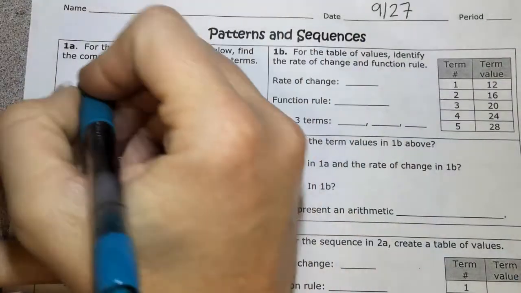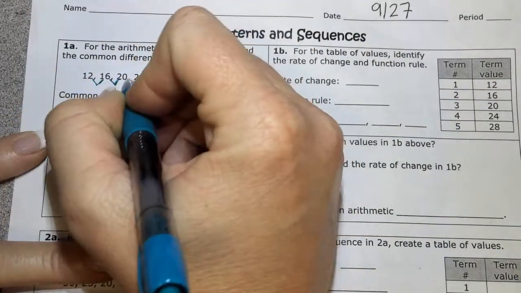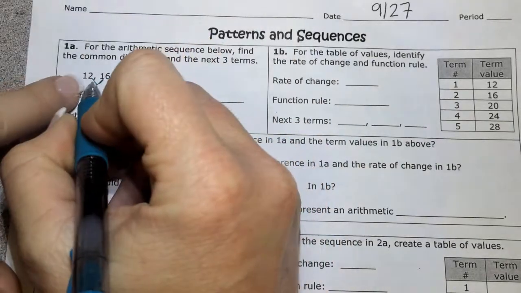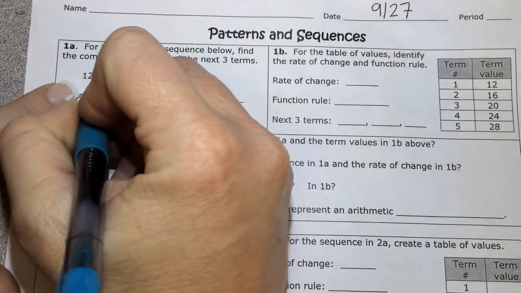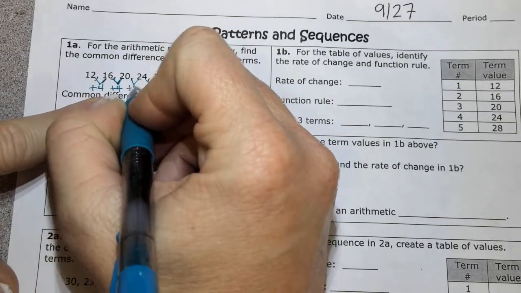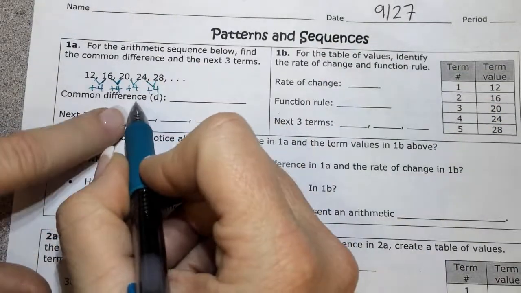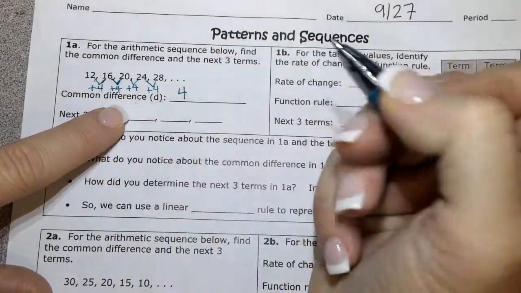So remember, our common difference is the number in which each of my terms are changing by. So when I go from 12 to 16, I know I'm increasing by 4. And from 16 to 20 is increasing by 4, 20 to 24 is increasing by 4, and 24 to 28 is increasing by 4. So that means my common difference is 4.